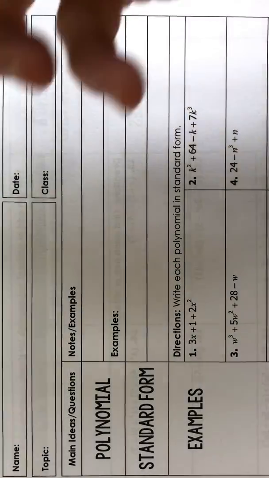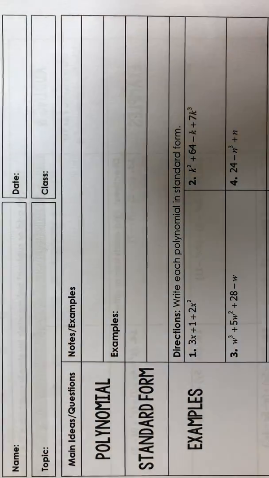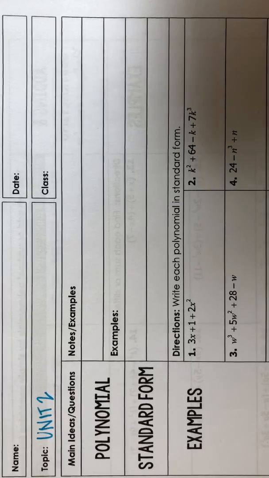Hey everybody, today we're starting Unit 2. So when you get your paper, go ahead and write your name and today's date. And then for your topic, write Unit 2.